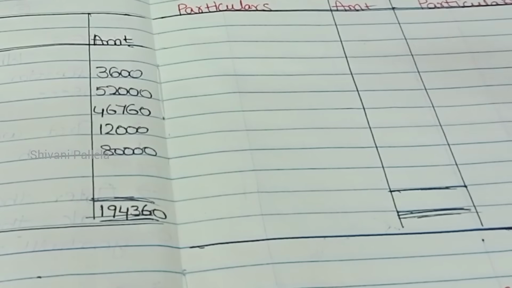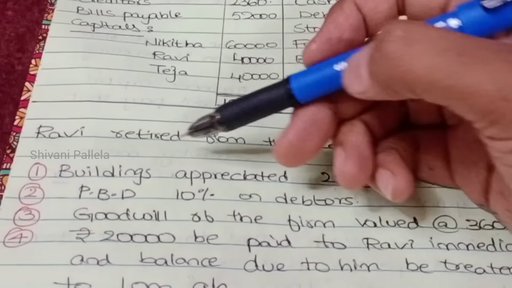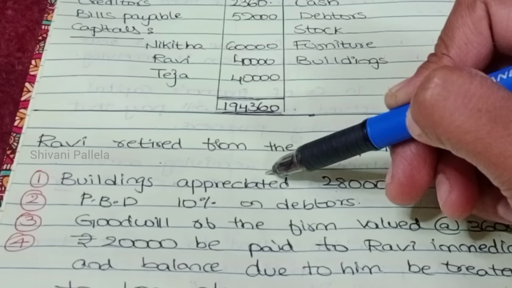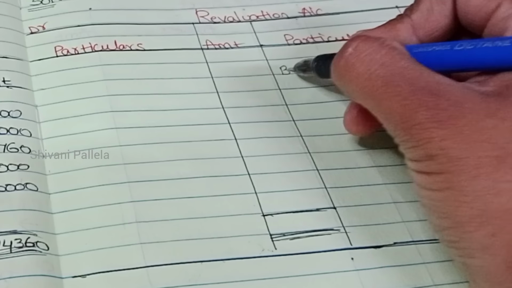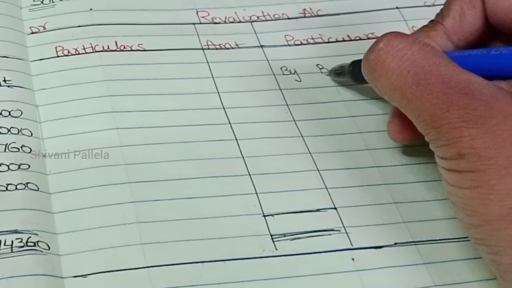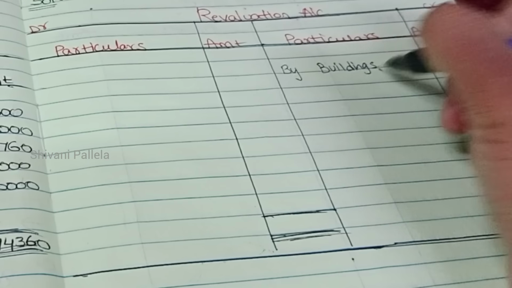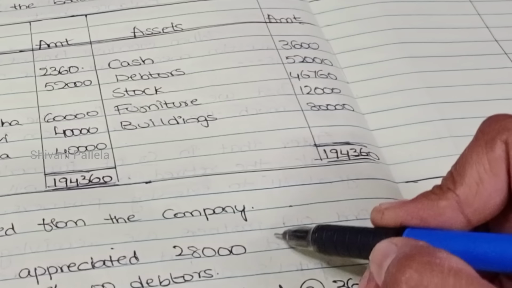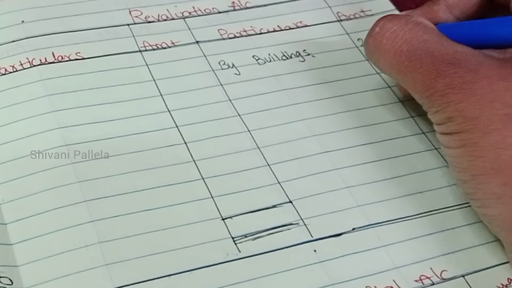To prepare the revaluation account, assets increase and decrease. Buildings appreciated. Appreciated means we need to give it on the credit side. So by buildings. How much is it appreciating? Directly they have given the amount, 28,000. So 28,000 I am writing here.